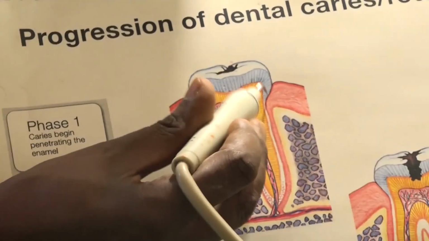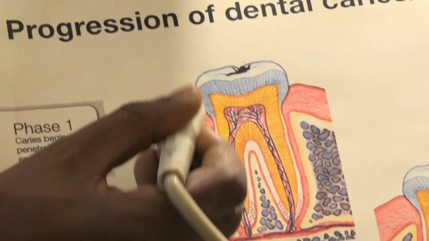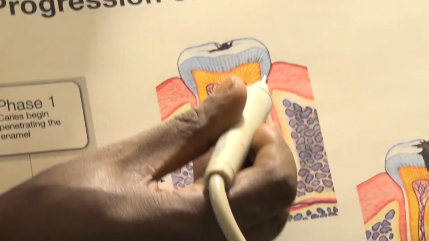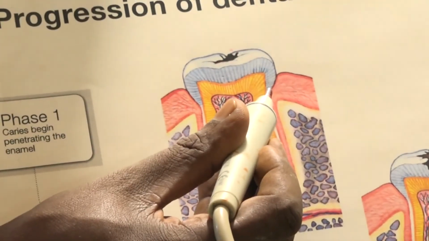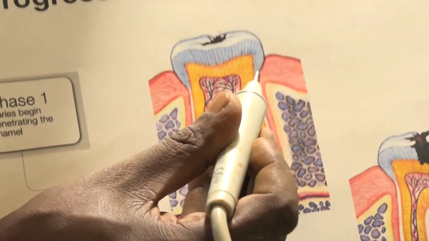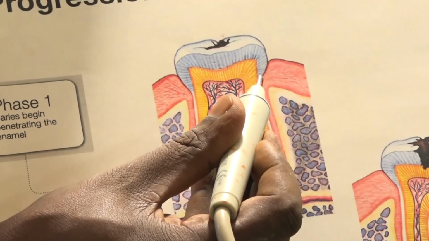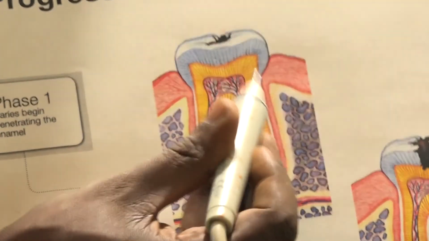But I want you to look at this part, which is shaded blue. This part is what we call the enamel. Enamel happens to be the hardest part of the body, let alone the tooth. Why? Because of its mineral content. It contains over 90% calcium.